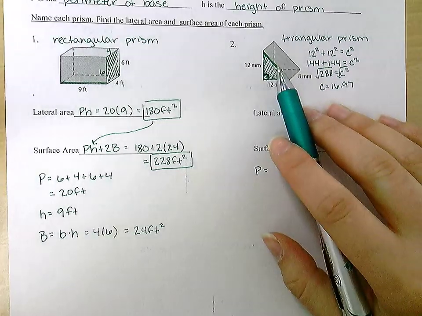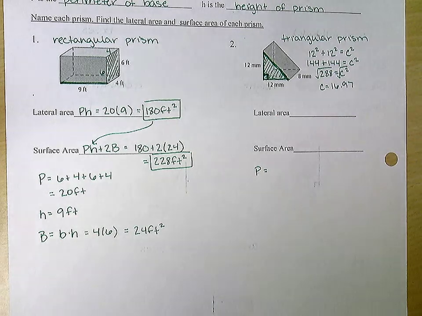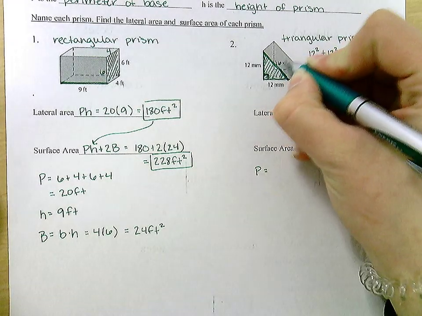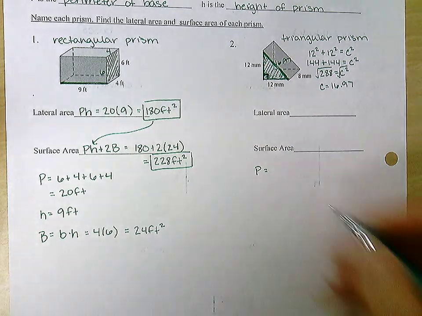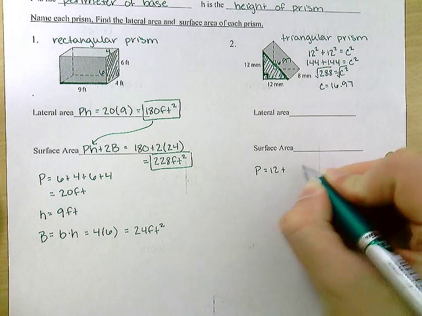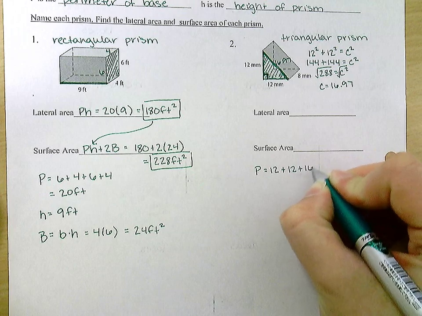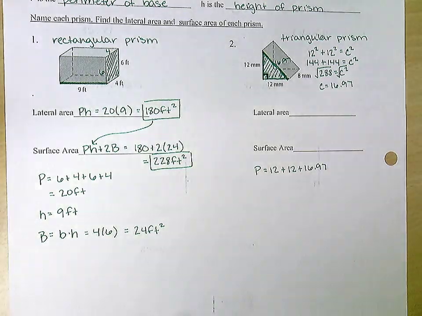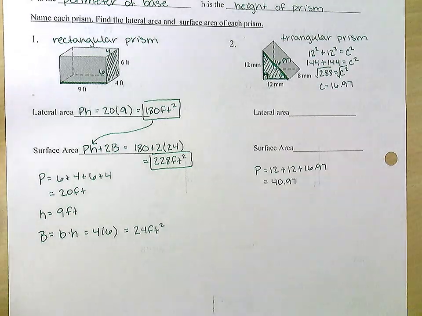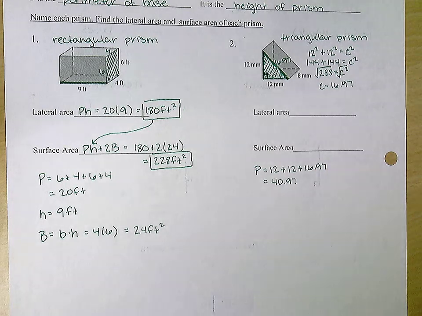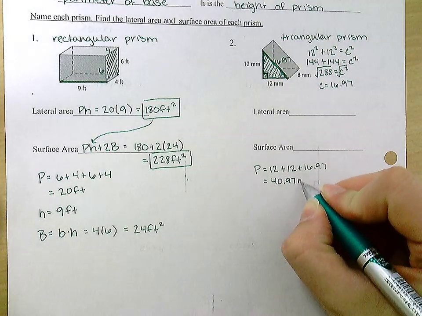So now that I have all three sides of my right triangle, I can add up all those sides to get the perimeter of the base. So we have 12 plus 12 plus 16.97. That is 40.97, and that is in millimeters.